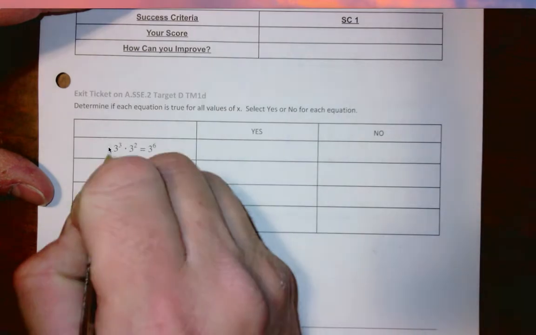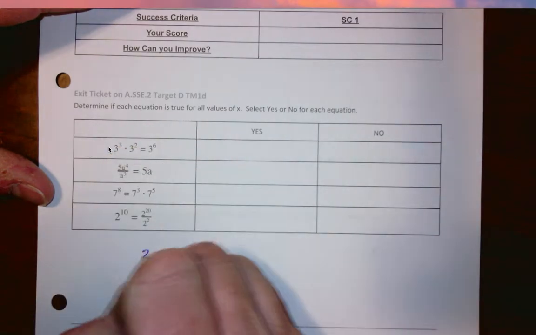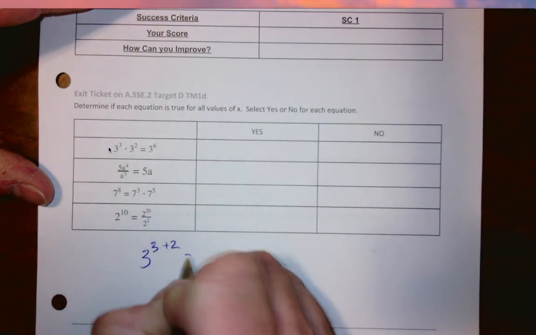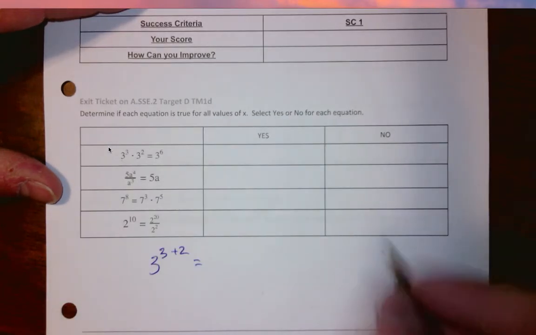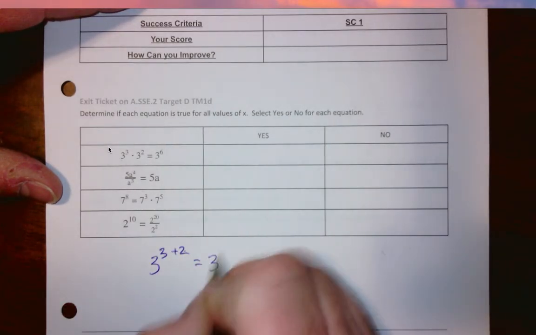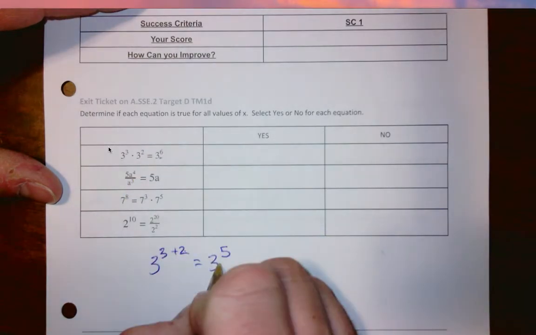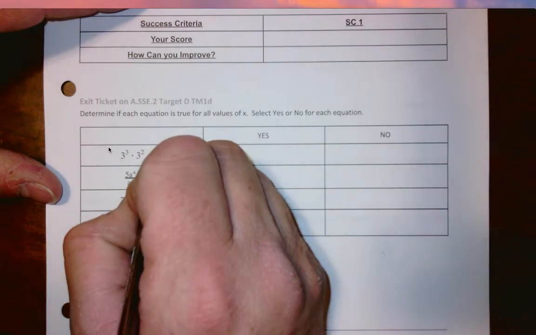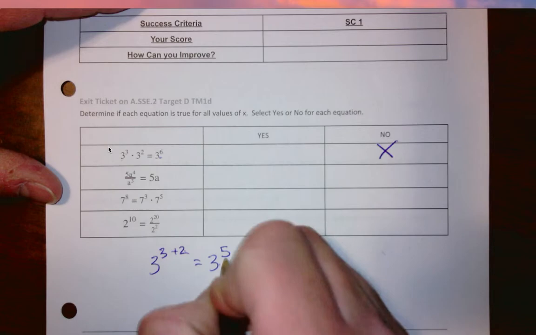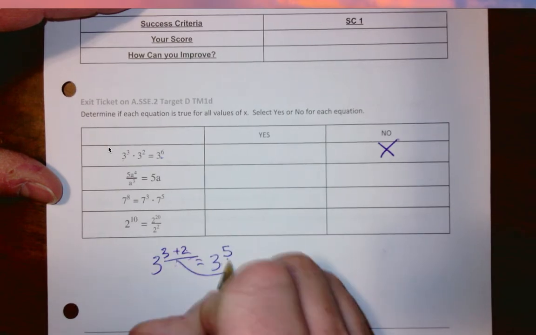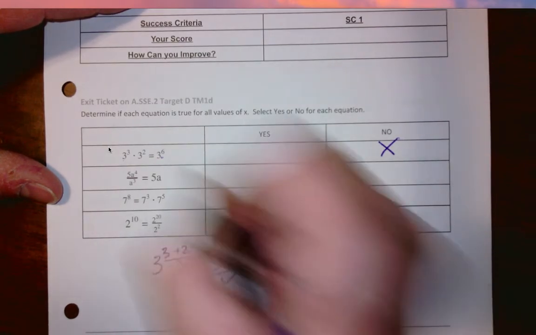So paperwork would be 3 to the 3rd times 3 squared. Those are the same base, so we can add the exponents. And if you add the exponents, you go 3 plus 2. That makes 3 to the 5th. Wait, that's not... It's supposed to be a 6. It's not. We did this perfectly correct. This is a false statement.